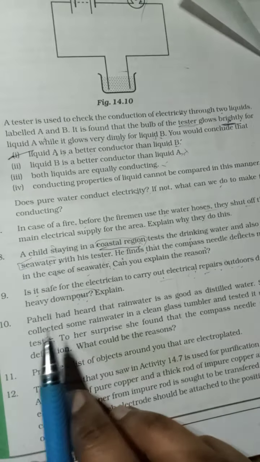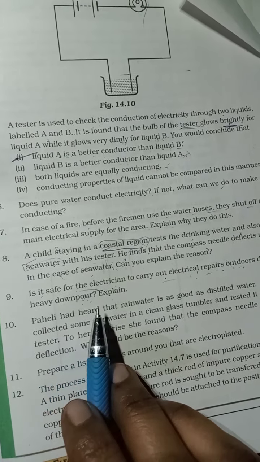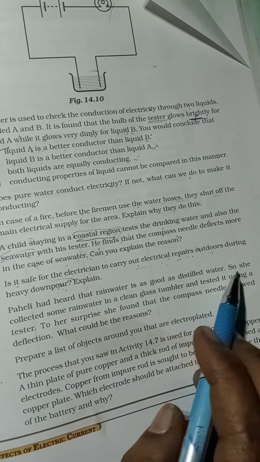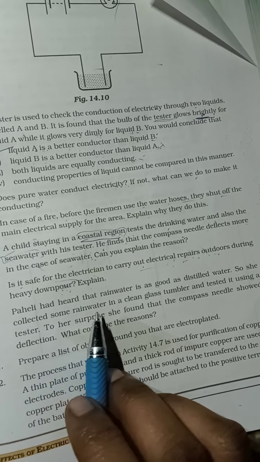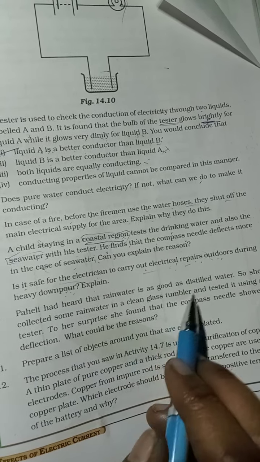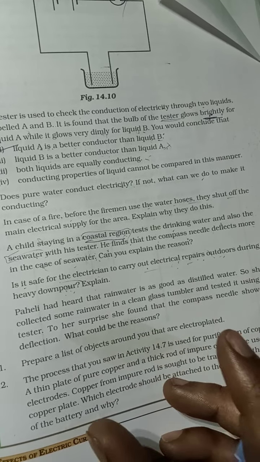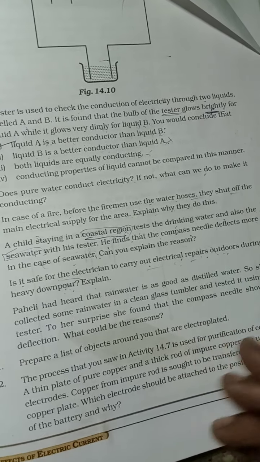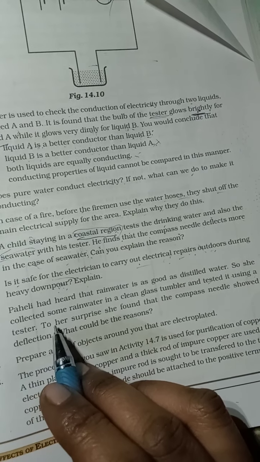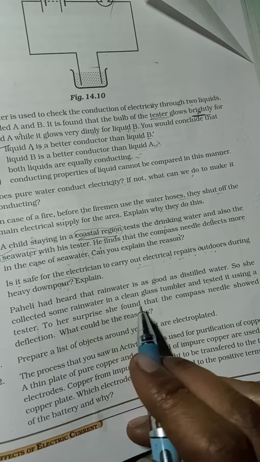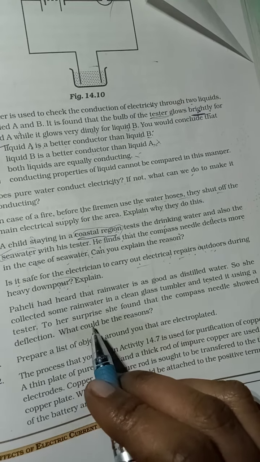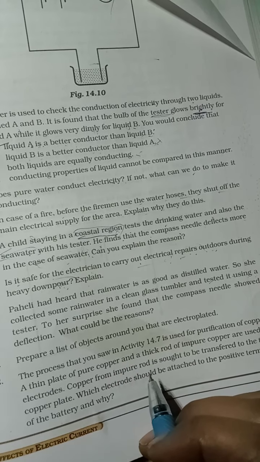Next one here: Paheli had heard that rainwater is as good a conductor as distilled water, so she collected some rainwater in a clean glass tumbler. Clean glass tumbler means a cup made of glass. And she tested it, using a tester. To her surprise, she found that the compass needle showed deflection. What could be the reason here?